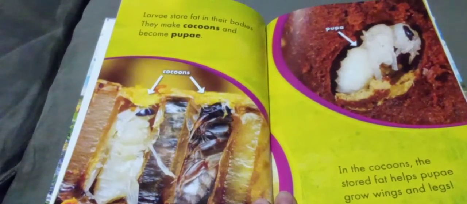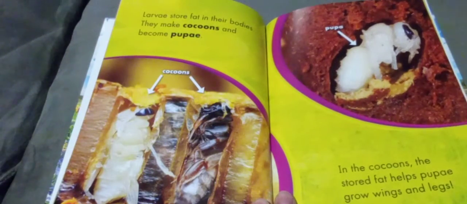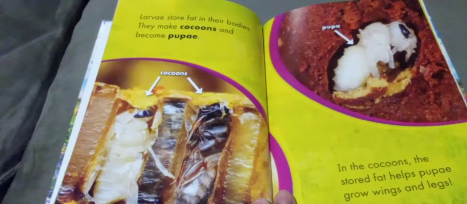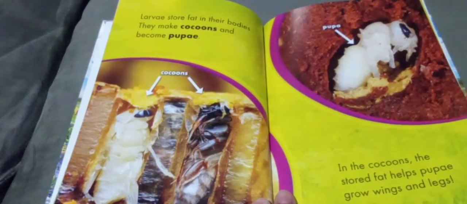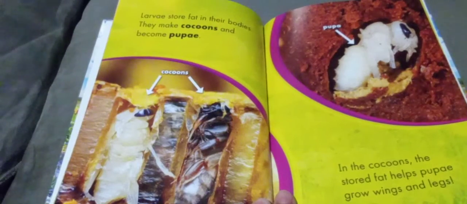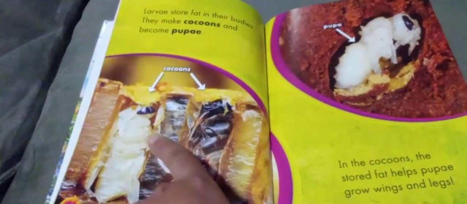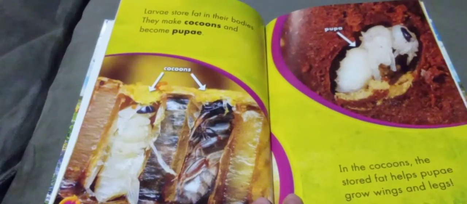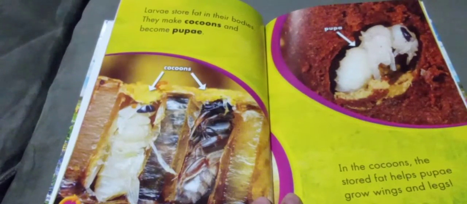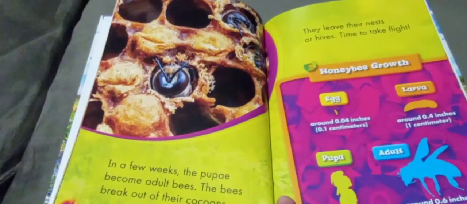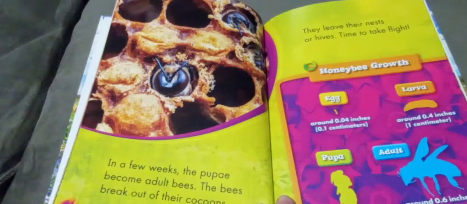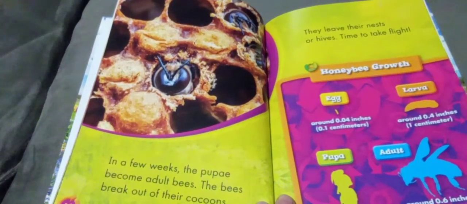Now, do you remember another animal that flies that also gets inside a cocoon? Can you tell me? Yes, that's a butterfly. First they are a caterpillar and they become a butterfly. So that's especially what happened to the bee. They go into a cocoon just like that. In the cocoons, they store fat, which helps pupae grow wings and legs. In a few weeks, the pupae become adult bees, and the bees break out of their cocoons. They leave their nests or hives, and it's time to take flight.